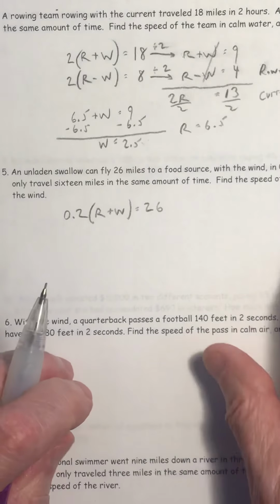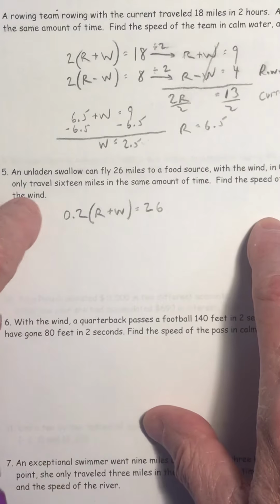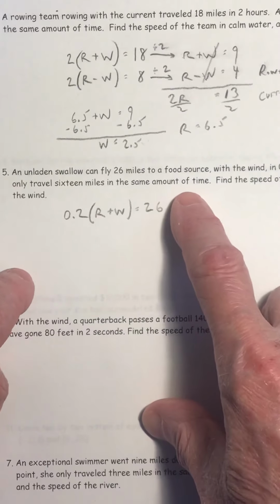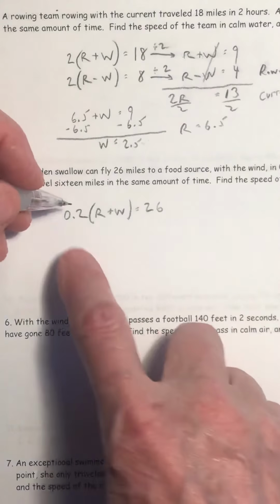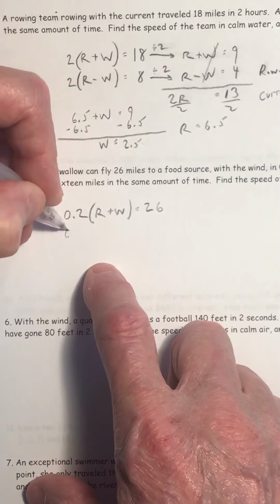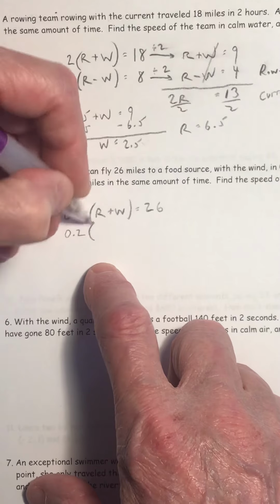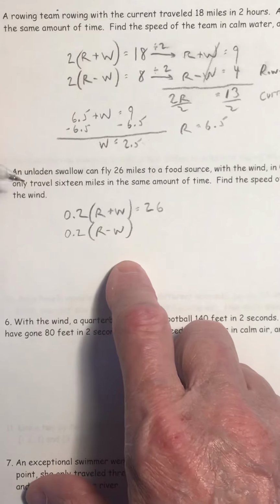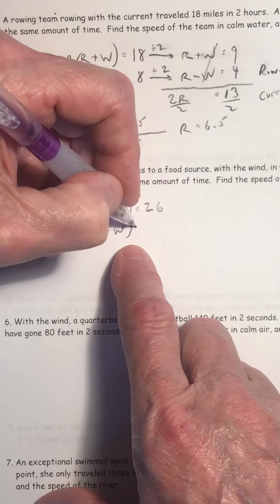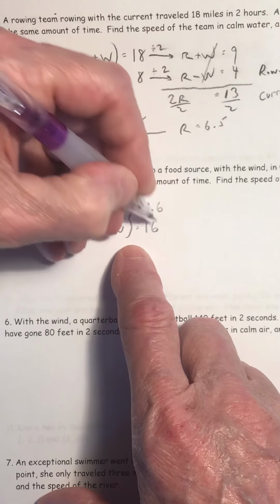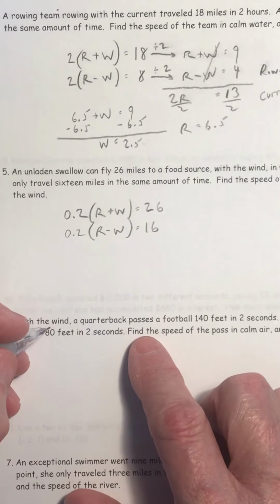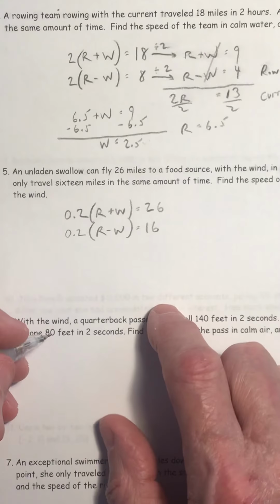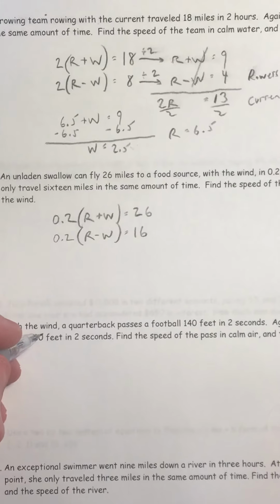Now, reading on, return trip, it could only travel 16 miles in the same amount of time. So same amount of time means it's 2/10 of an hour again. Against the wind, we use R minus W for the speed, and it was only able to go 16 miles on the return trip. It didn't get all the way back where it started, I guess you could say.